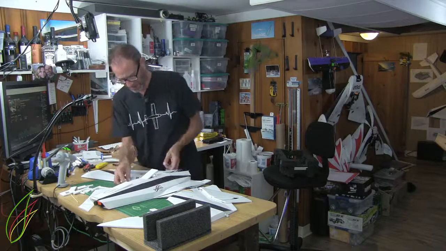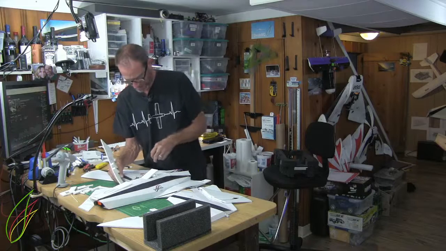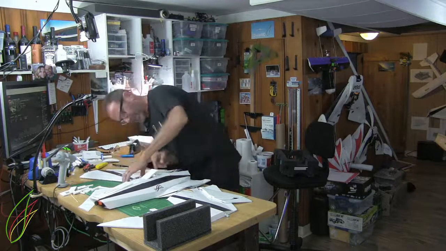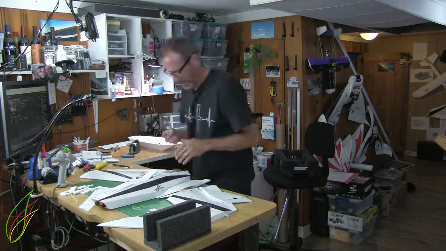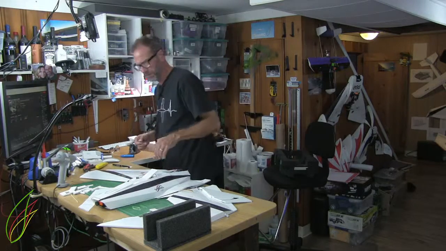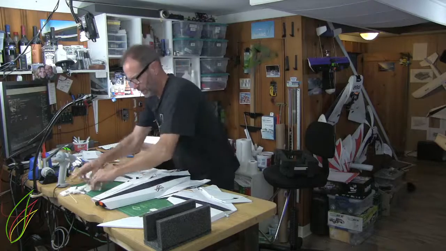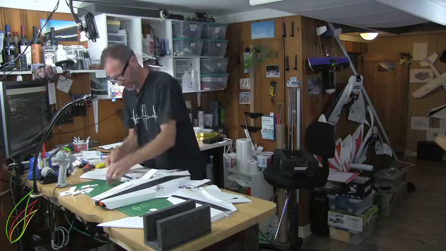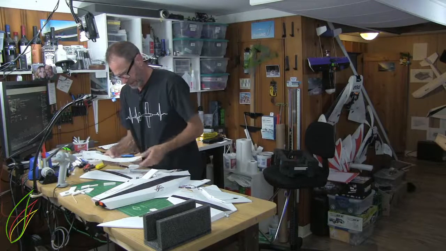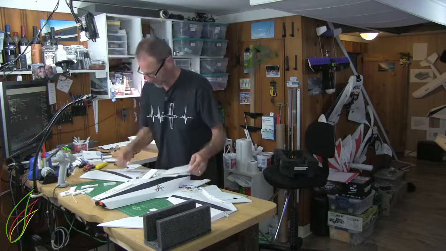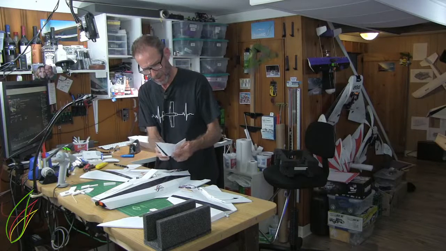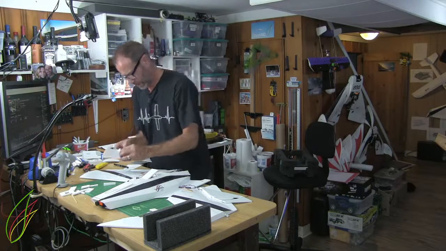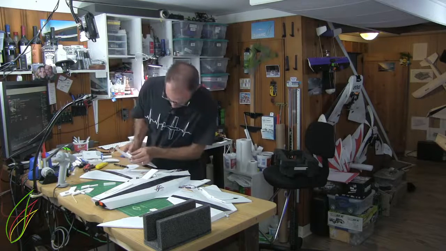Okay, so now these get taped, then glued down. So we've got to make sure that we can do that. We're going to practice on this one. But let's get these glued on first. Okay, so thicker side towards the inside.